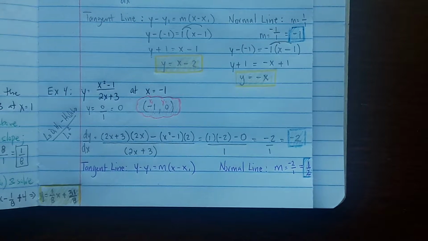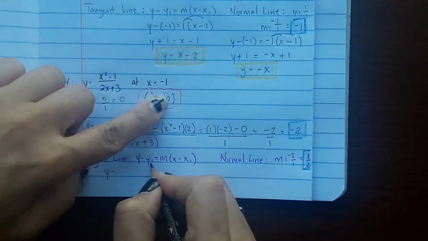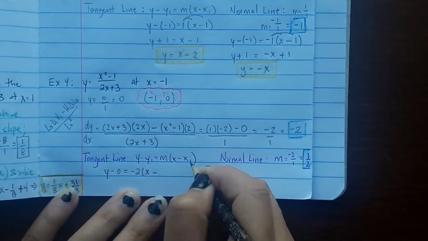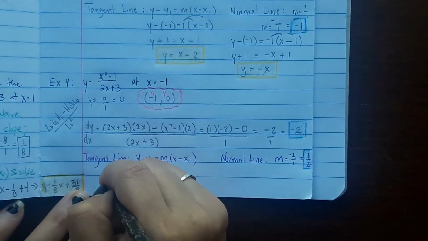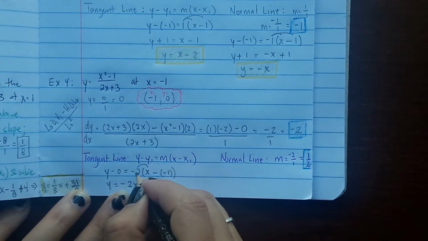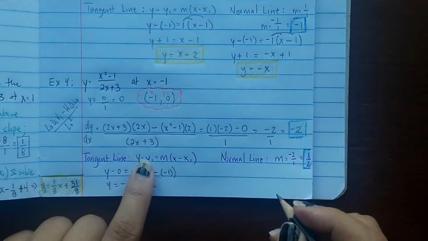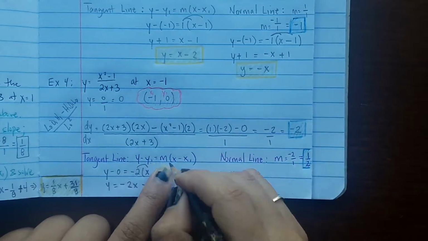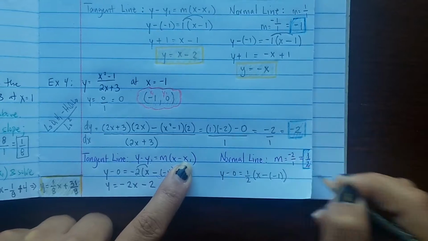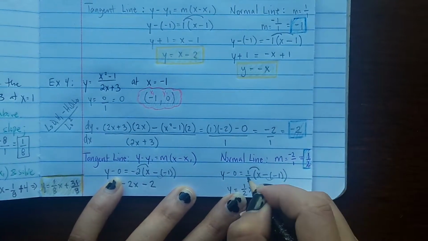Alright, so just plugging it in for both the tangent and the normal line, you're going to get y minus y1, which is 0, equals the slope for the tangent, which is negative 2, and then x minus x1, which is negative 1. Distributing, you're going to get negative 2x minus 2. And that's it. That's the equation of the tangent. The equation of the normal, same thing. y minus y1, which is 0, equals m, which this time is 1/2, times x minus x1, which is negative 1. Distributing, y equals 1/2 x plus 1/2.